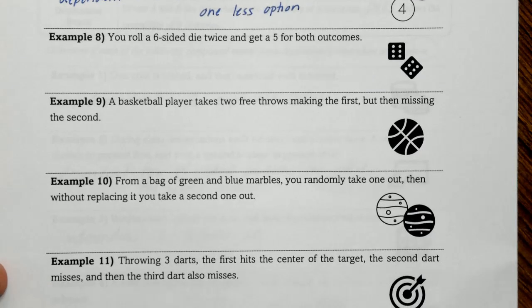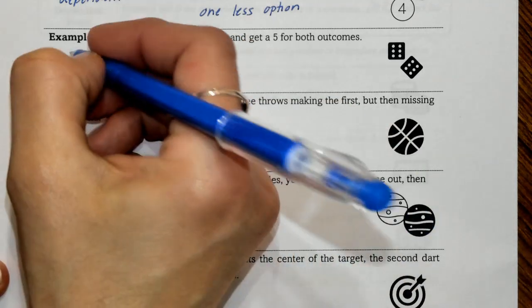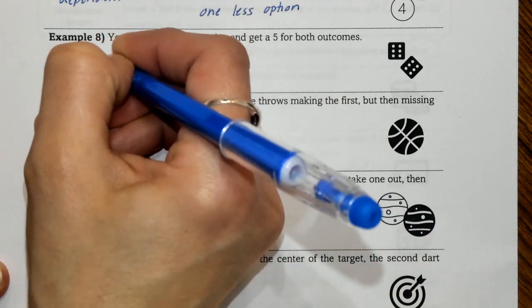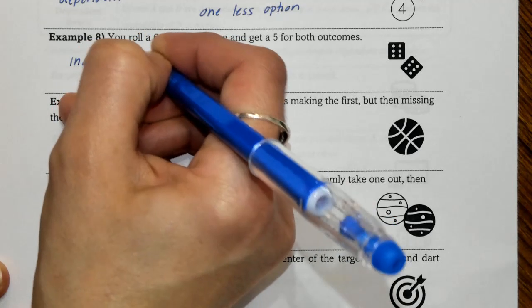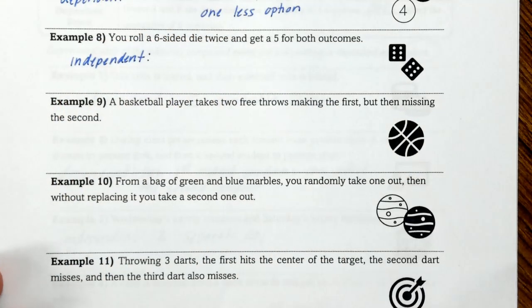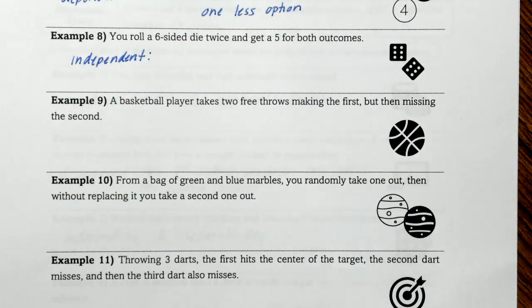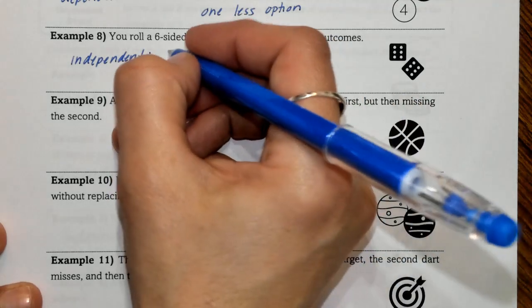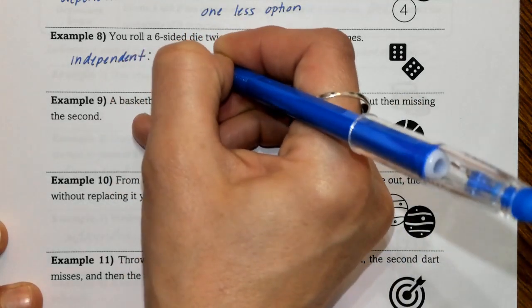Number 8, you roll a 6-sided die twice, and you get 5 for both outcomes. This is going to be completely independent. Because if you think about it, does the second roll really depend on the first? No, you still have all six sides. So none of the sides have changed. So you still have the exact same probability. And when you have the same probability, you have independent. So here we'll just put on here we have 2 separate rolls.